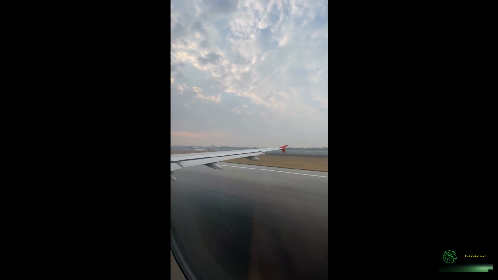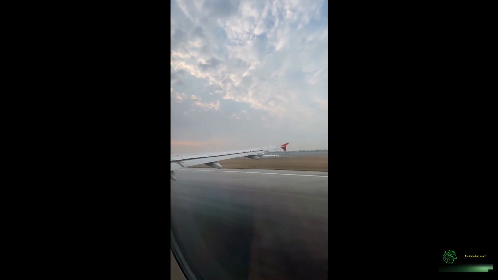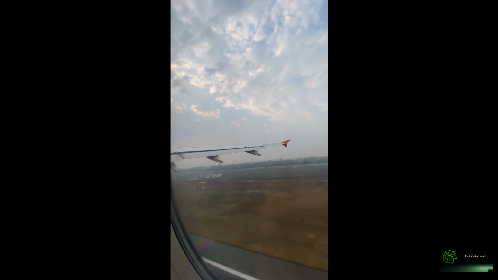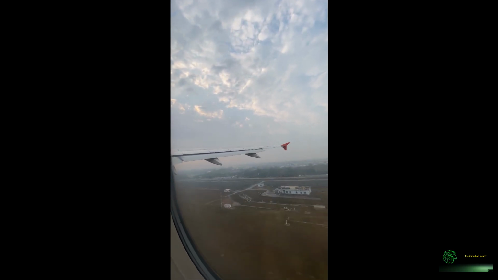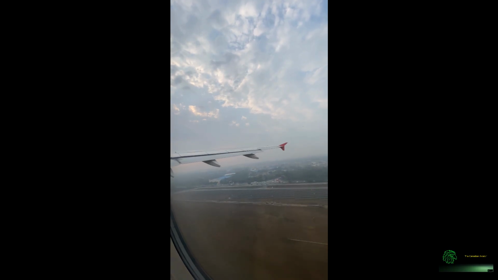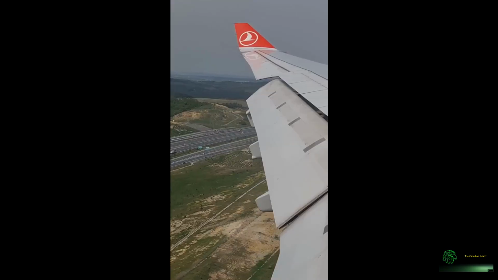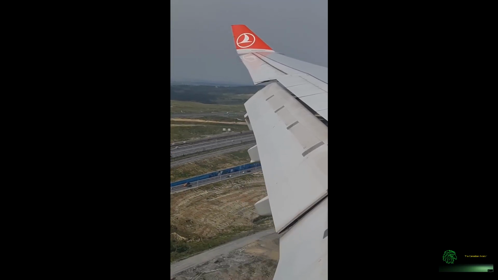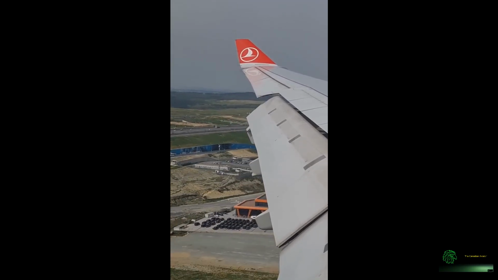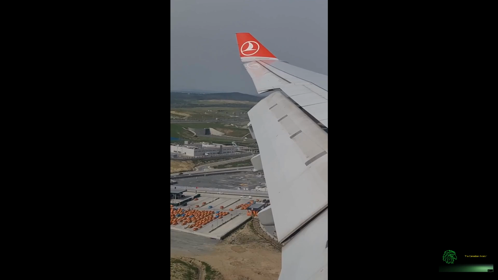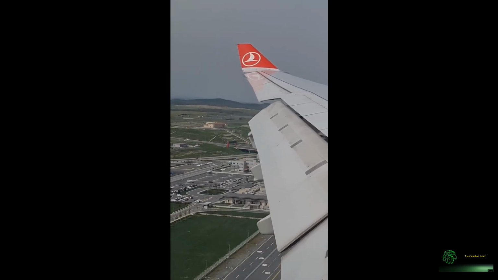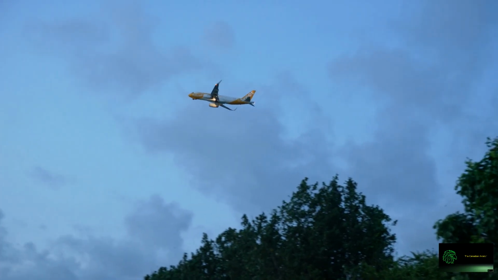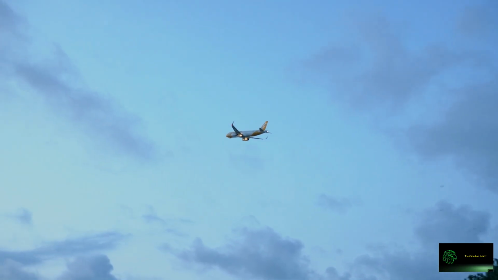V2 minimum or minimum takeoff safety speed is the lowest speed that must be achieved and maintained after liftoff in a multi-engine aircraft if the critical engine fails at V1. V2 minimum ensures the aircraft can safely climb with one engine inoperative, and at this speed, the aircraft provides adequate controllability, sufficient climb performance, and a safe margin above stall speed.